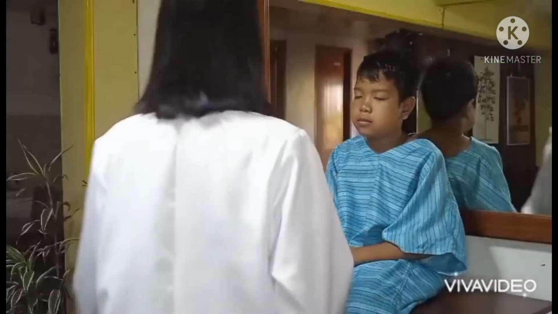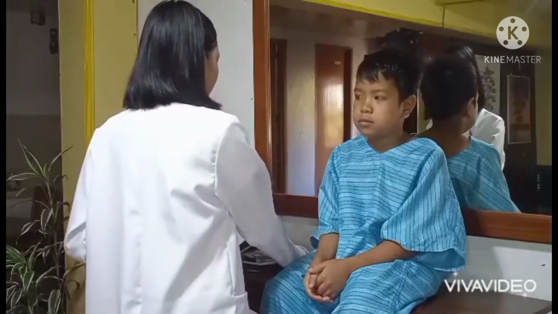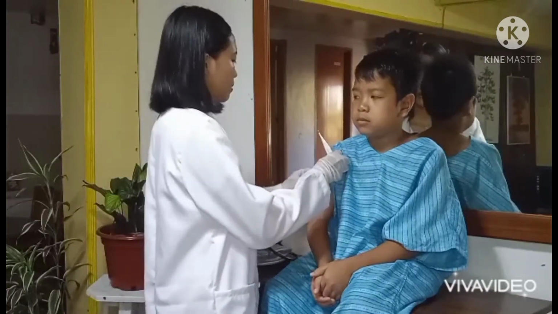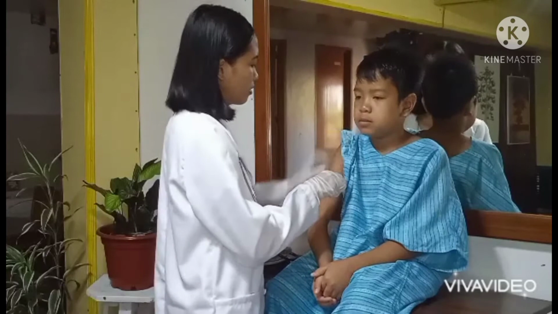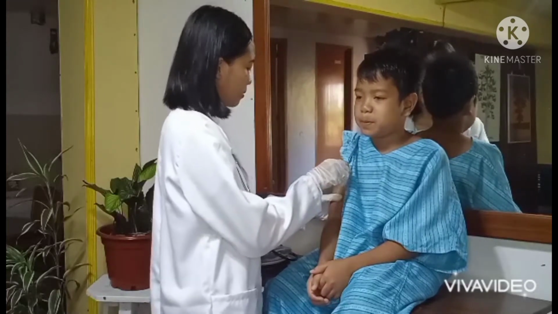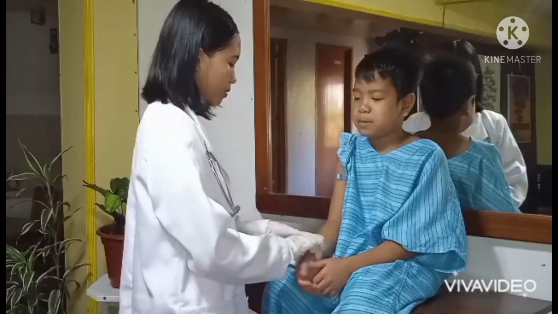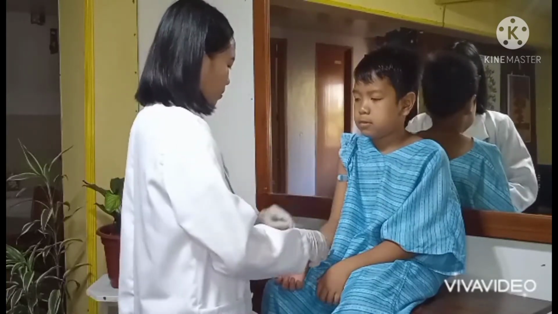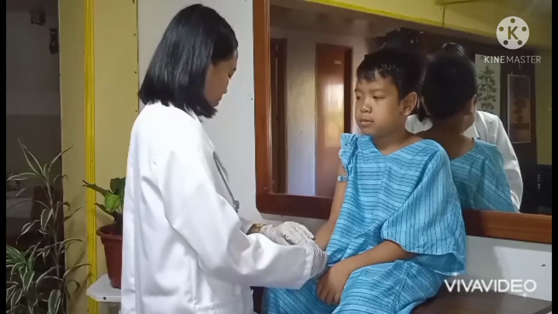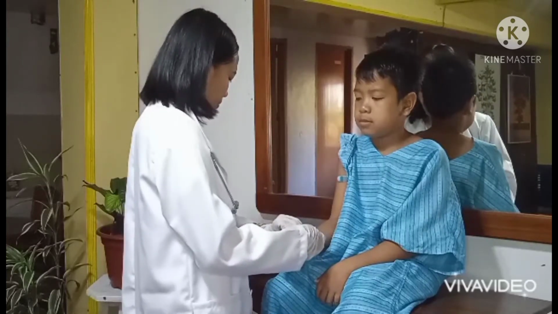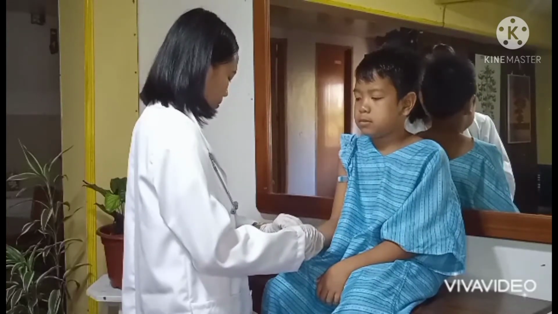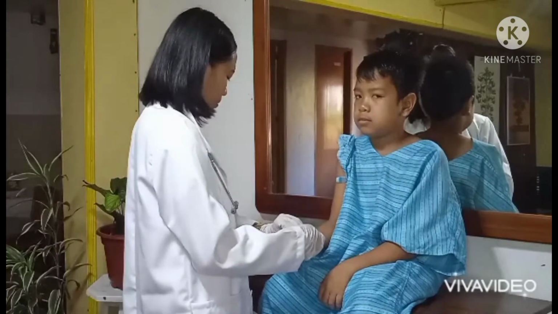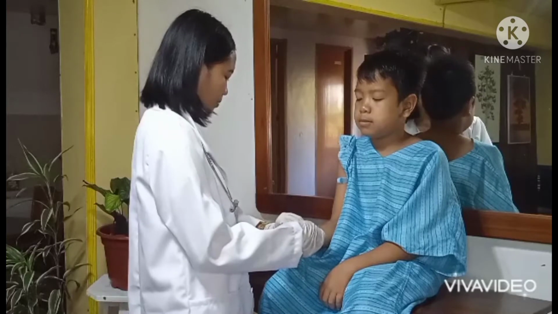To start the assessment, we must first get the height and weight of the patient. So assuming we already measured the height and weight of the patient, the next thing we are going to obtain is his vital signs, starting with his temperature. Then we are going to check the patient's radial pulse as well as his respiration for 1 full minute.